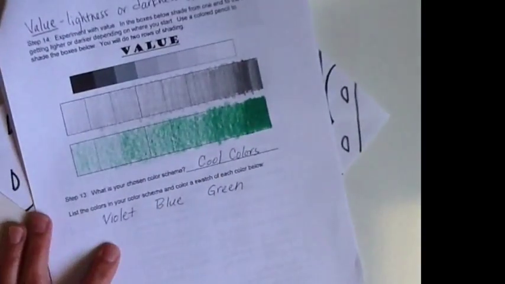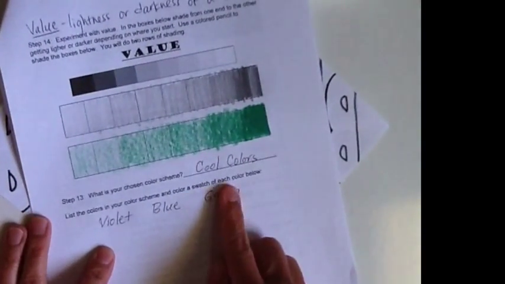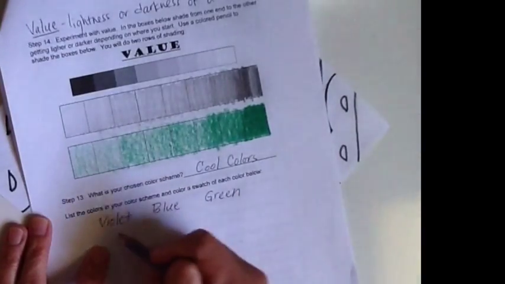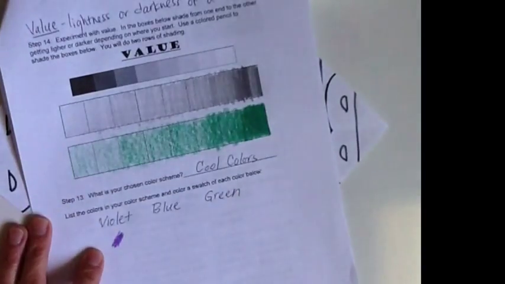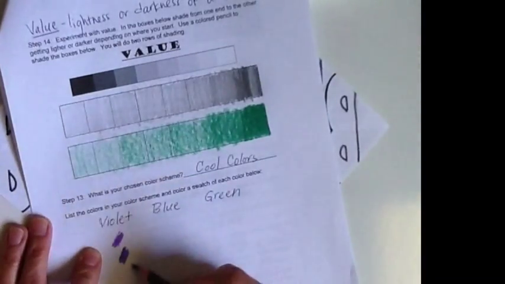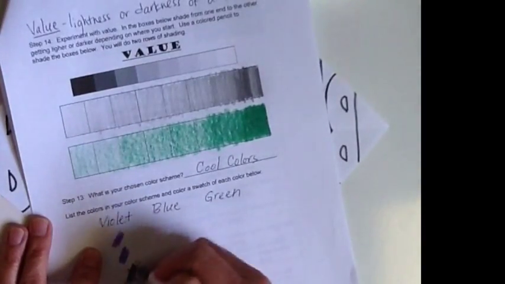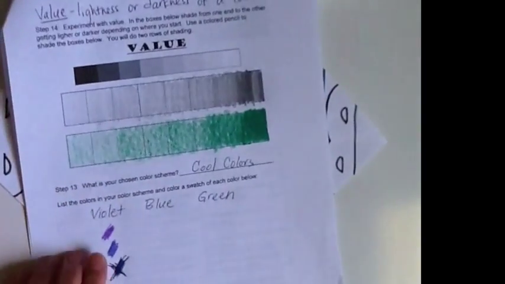So what I'd like you to also do, it says to color a little swatch of each color below. So I'm actually going to use maybe multiple colors of purple, possibly. So I'm going to put those there to just show that. That'll give me more options. That is not a purple. I was going to say that looks, so don't do that one. That one's wrong. So I'm going to get the purples, and we'll color some blues here.